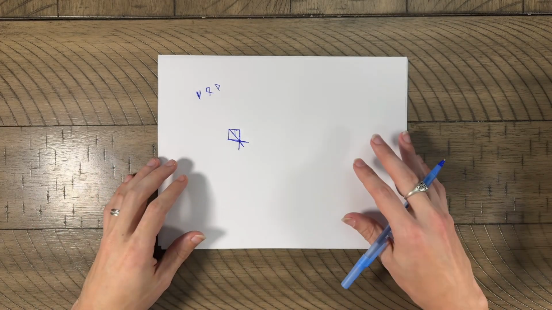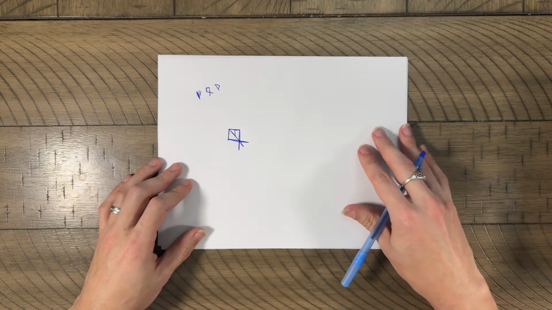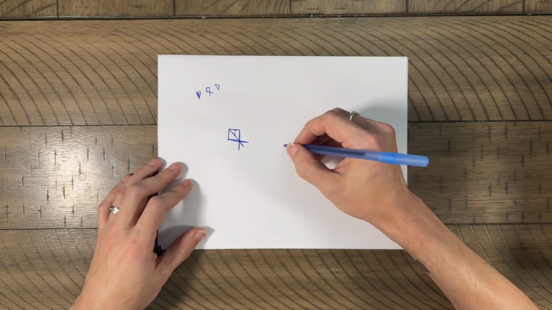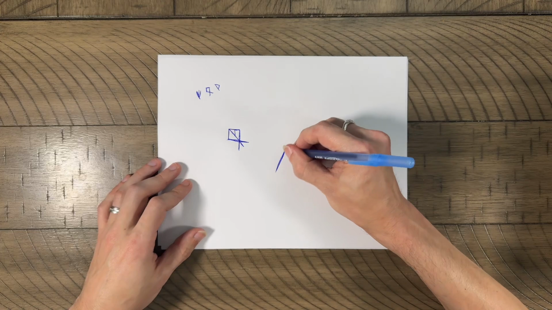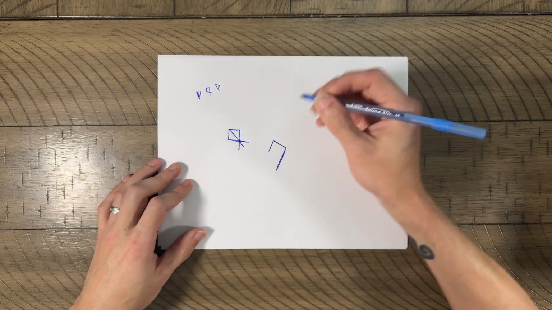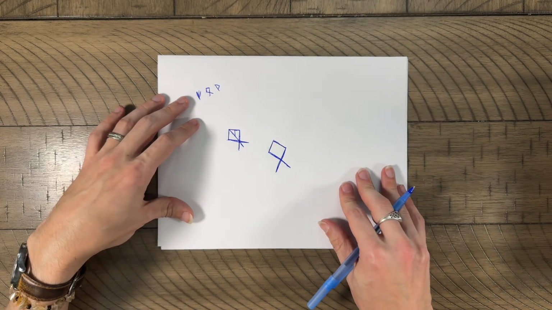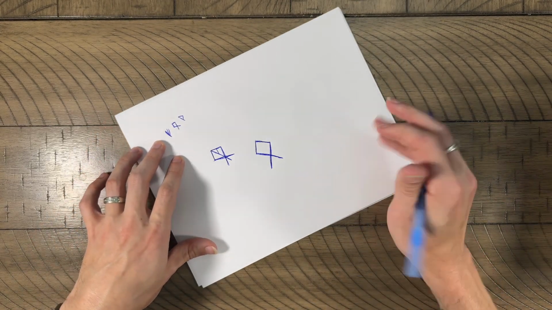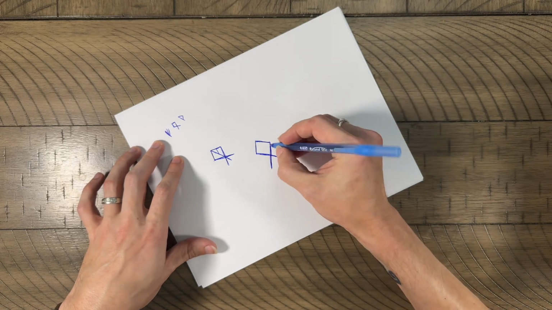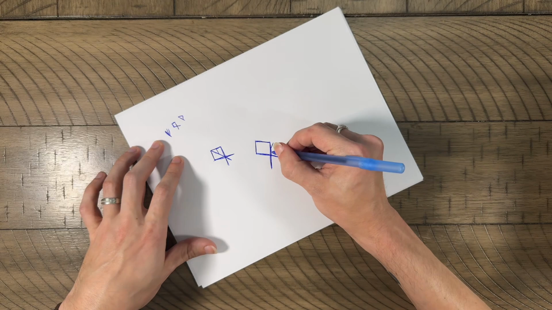Let me try another one. I still like using Othala as the central rune. I'm gonna do something like this. Maybe if I envision it, rotate it a little bit, and then my Fehu is coming off the side like that.